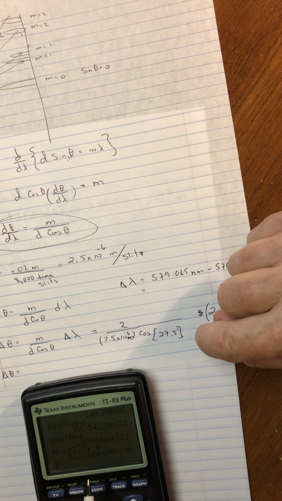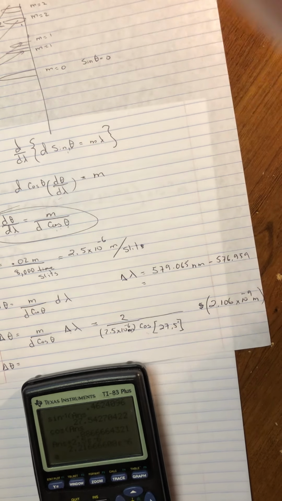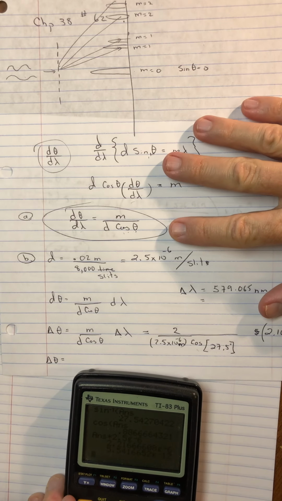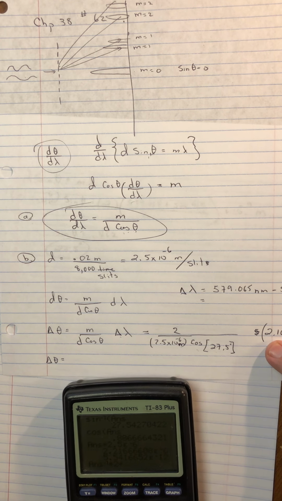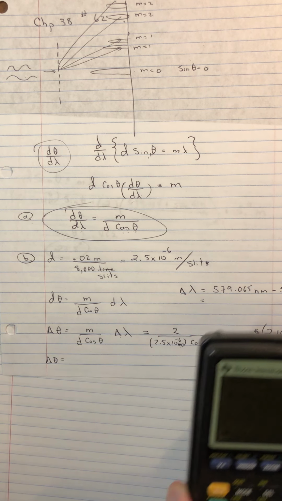So that's the denominator. I'll take the reciprocal of that and multiply it by the 2 up here, and multiply that by the 2.106 times 10 to the negative 9.